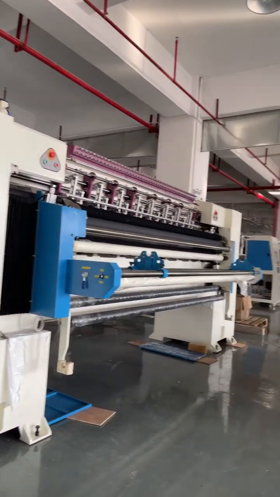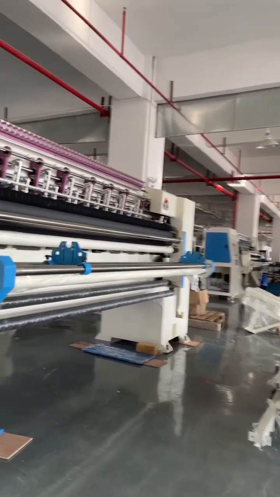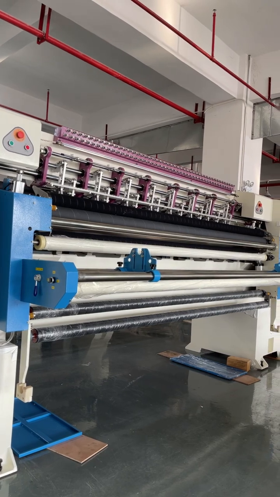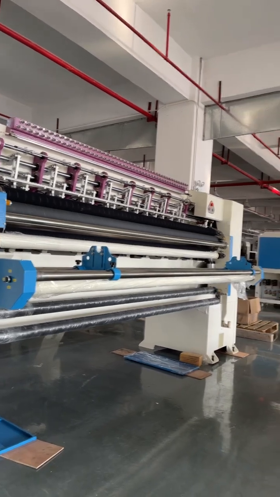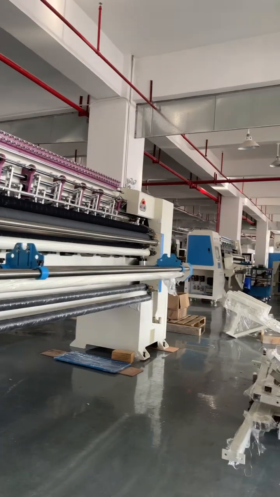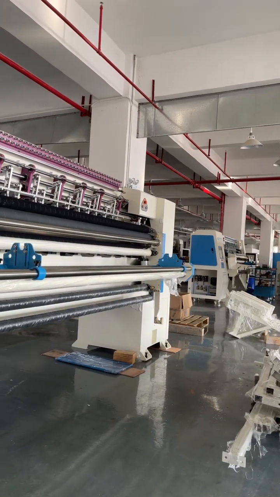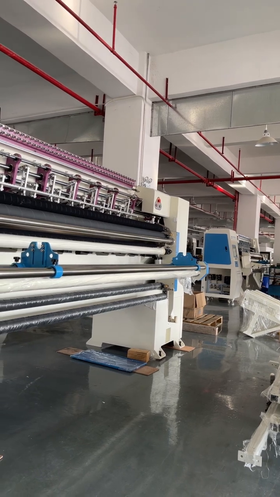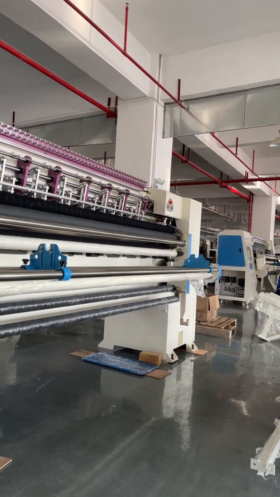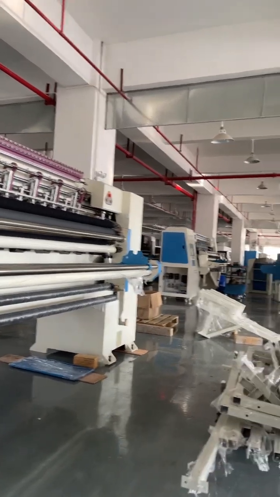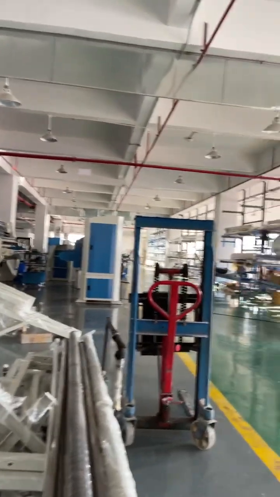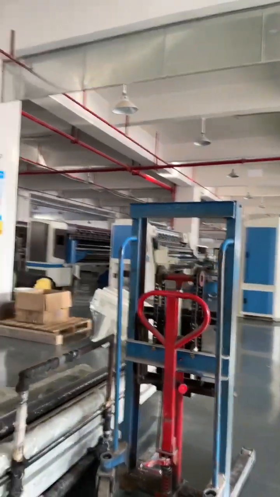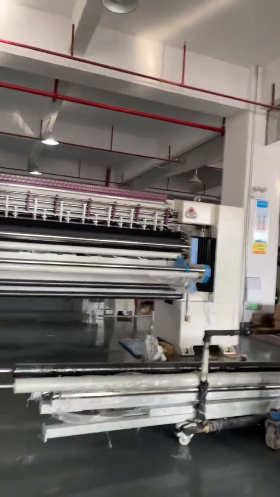Okay, now what you're watching is the chest multi-needle quilting machine. This is the WV15. Its speed can reach 1,400 RPM. It's one of our hot sales models. The recommended match for this machine is one set of WV15 plus one set of hemming machine and one set of stacker.